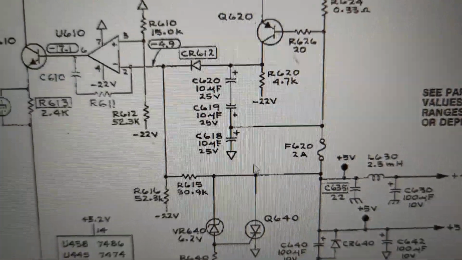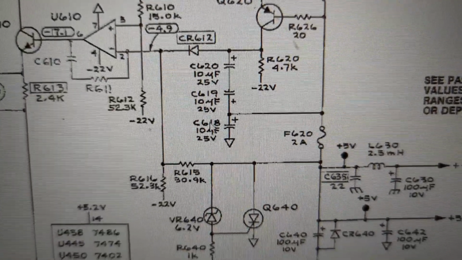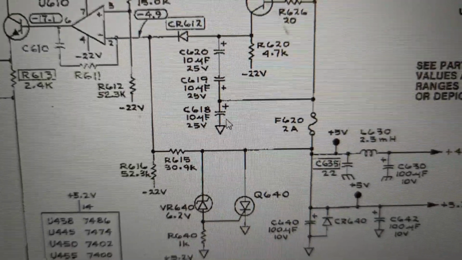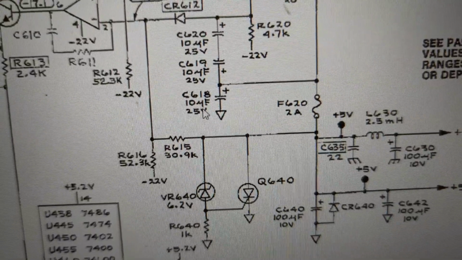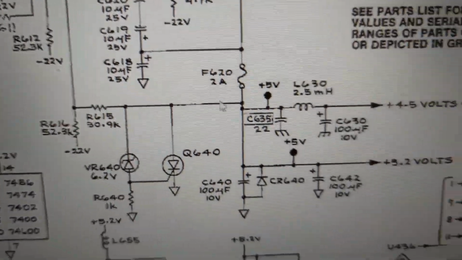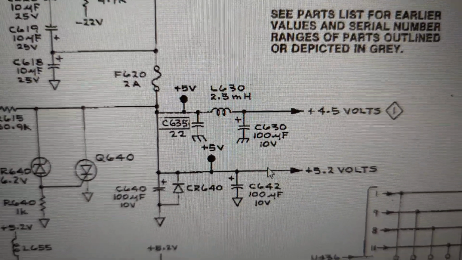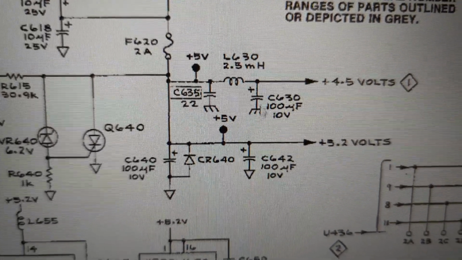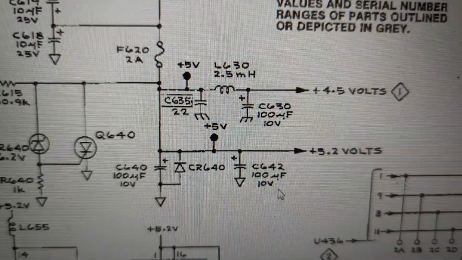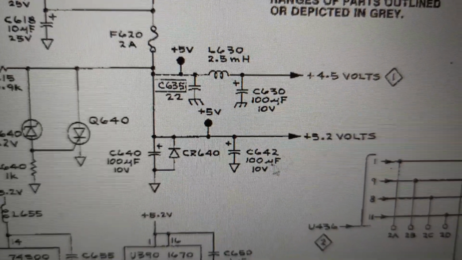Now, what I do see is a lot of tantalum capacitors in this that are in close proximity, and then at our voltage rails here, more of them. So these might be worth just replacing.